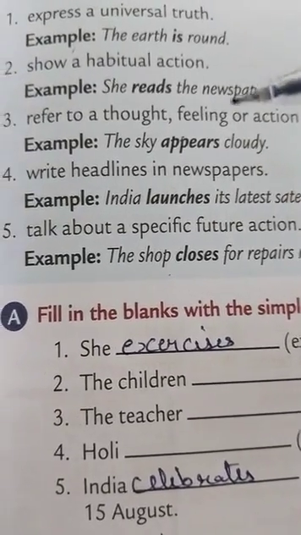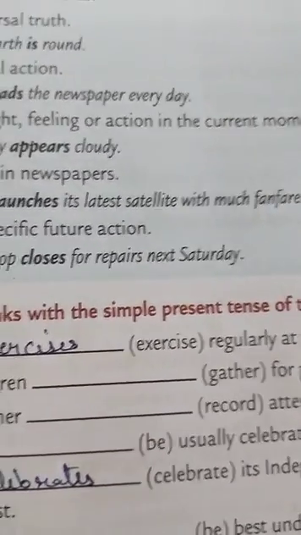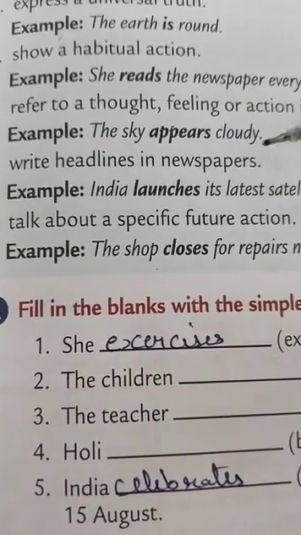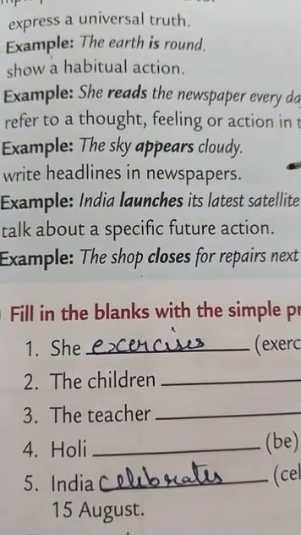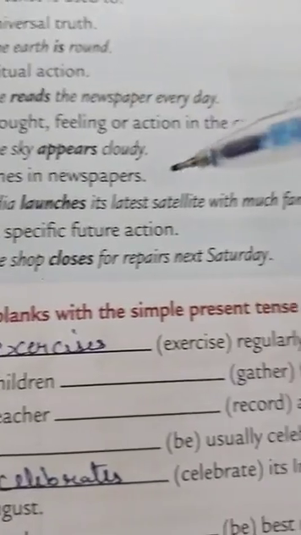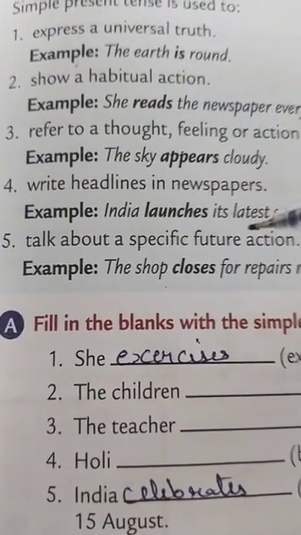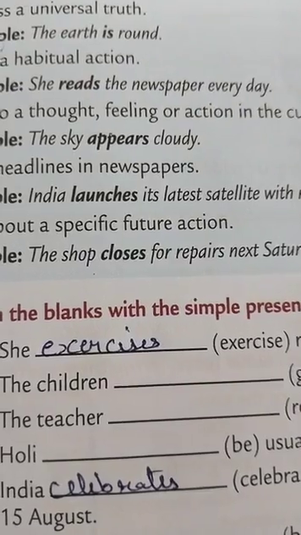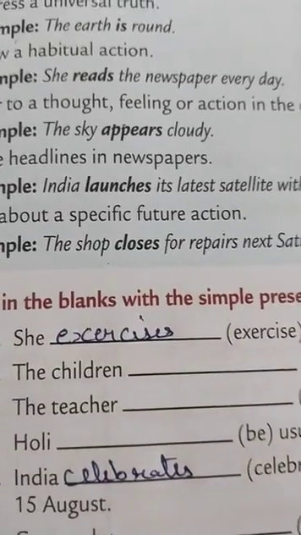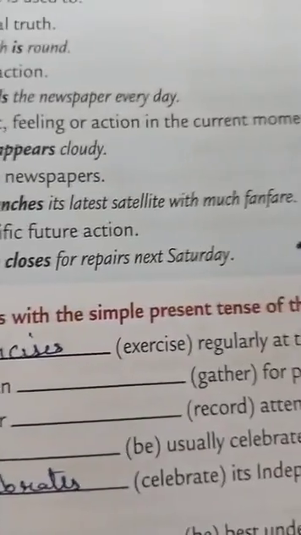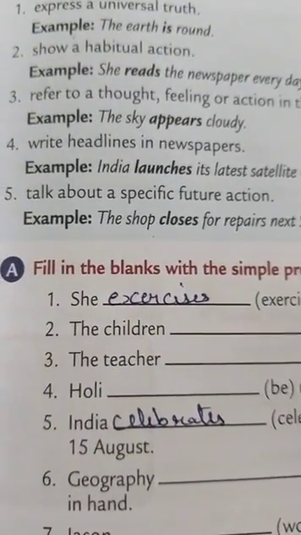Okay, then simple present tense is used to refer to a thought, feeling or action in the current moment, like the sky appears cloudy. Now simple present tense is used to write headlines in newspapers, like India launches its latest satellite with much fanfare. And last, it talks about a specific future action, means any particular action which will take place in future, like the shop closes for repairs next week. Okay, so these are the uses of simple present tense.